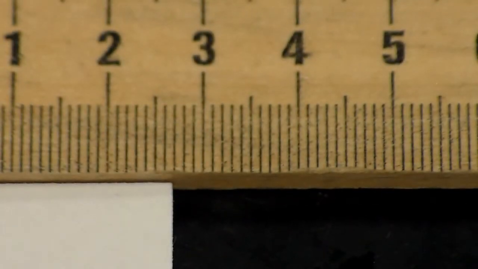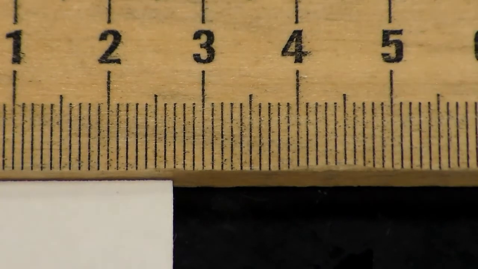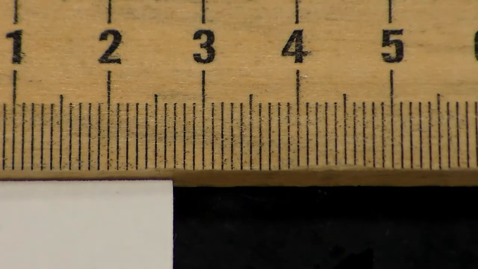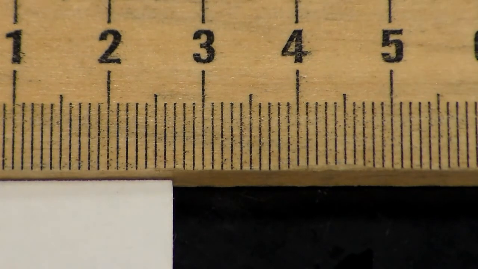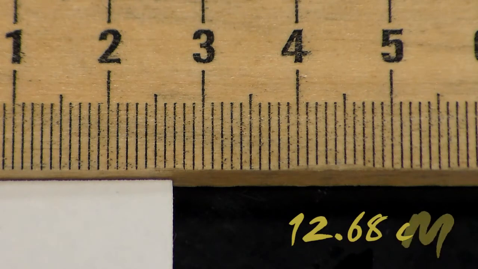We know that it is at least 12 centimeters. In this case, I can count that it is past 12.6 centimeters, very close to 12.7. So the length of this index card is about 12.68 centimeters.